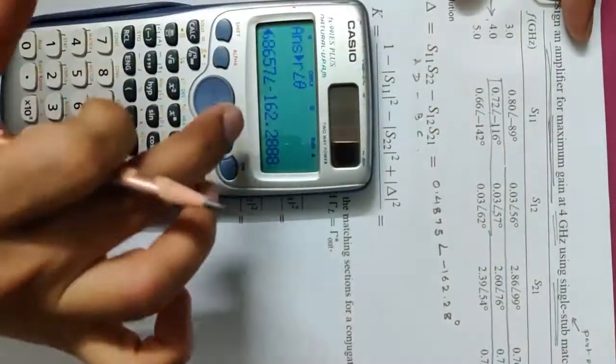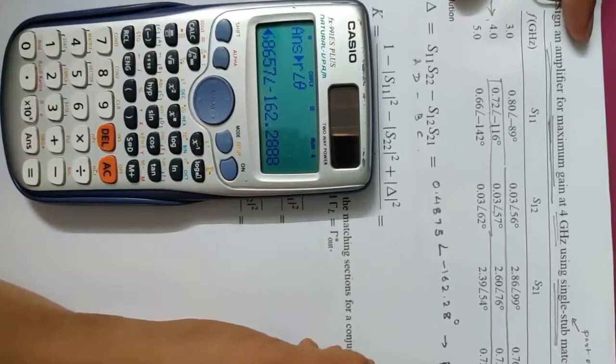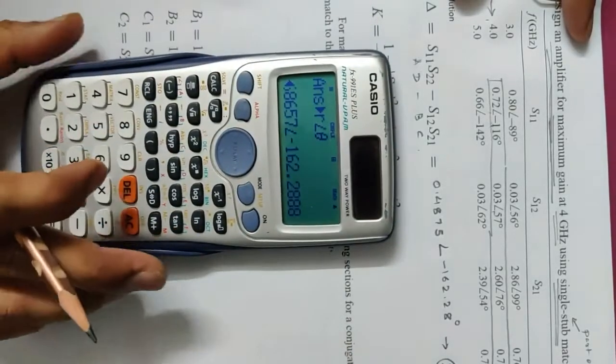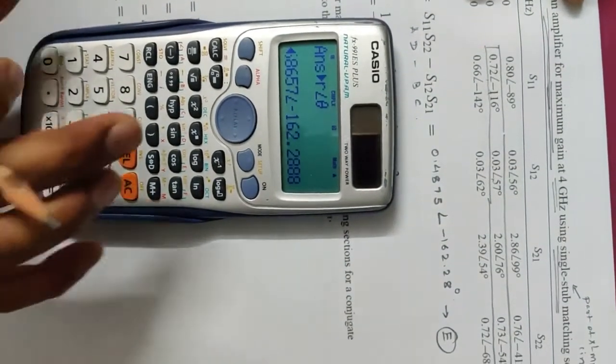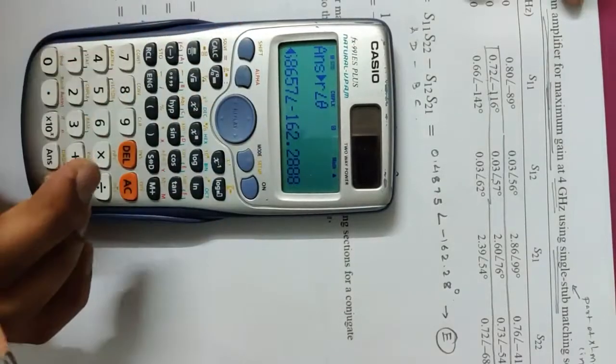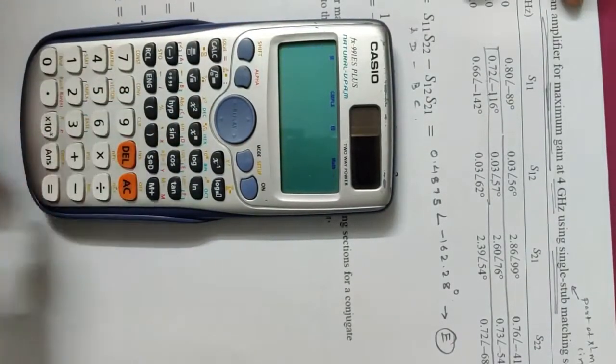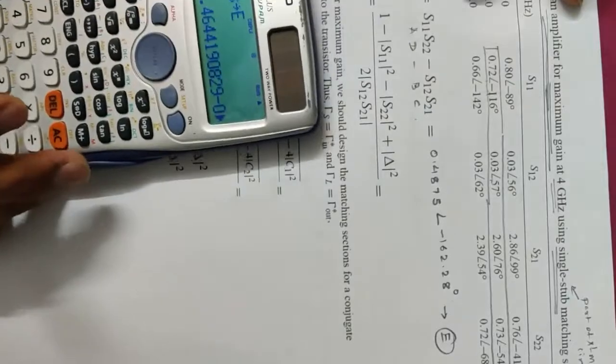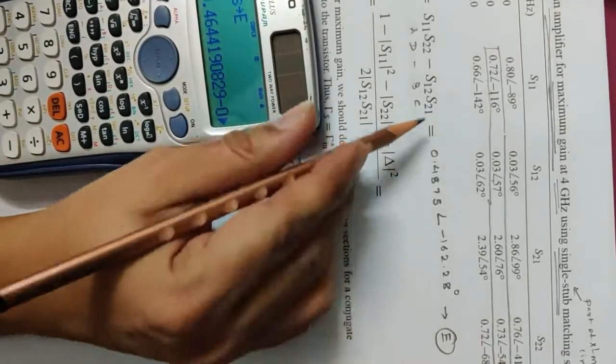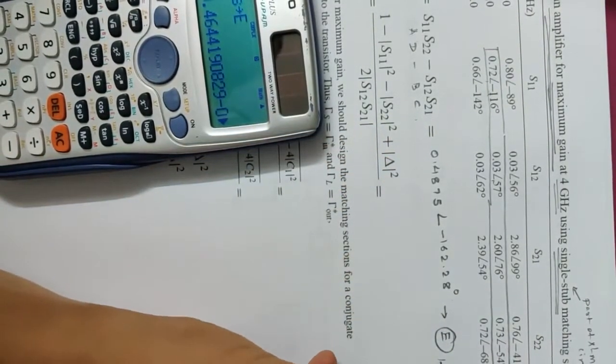Now I will store this delta in E as a variable E in our calculator. Okay. So the mod of delta is less than 1.